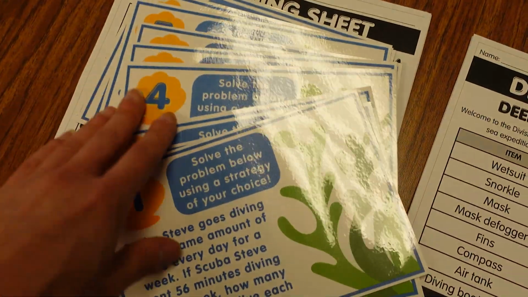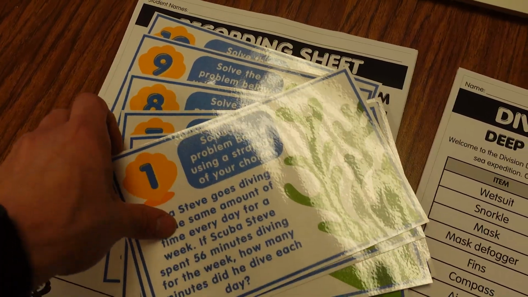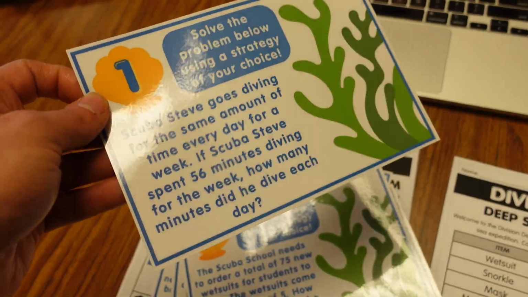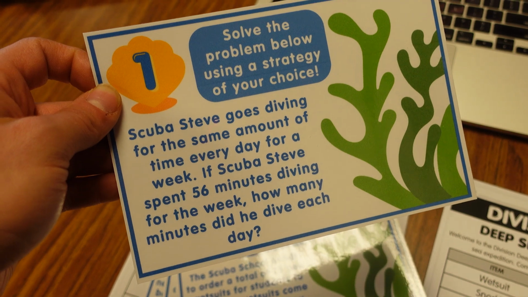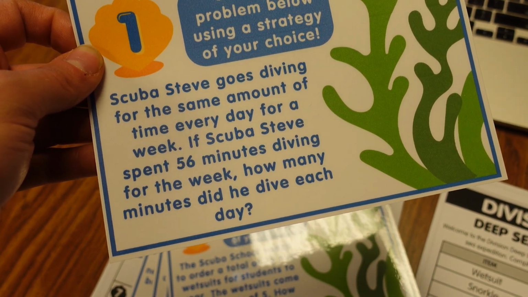So that way there are 10 cards, and students can spread out, and I'm going to tell them no more than 2 partners at a single card at once. But for example, Scuba Steve, shout out to the movie Big Daddy, goes diving for the same amount of time every day for a week.